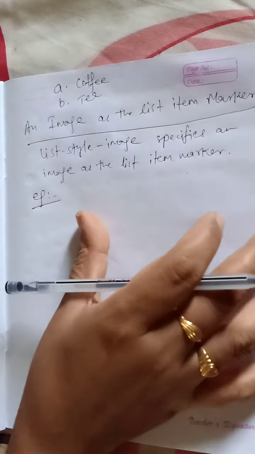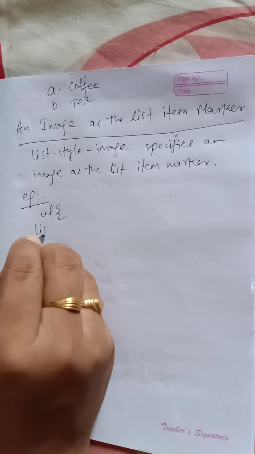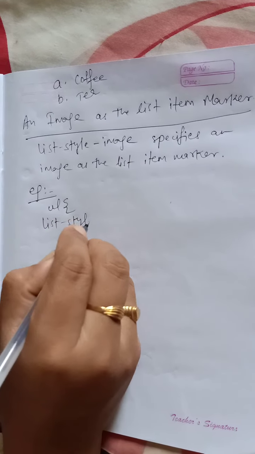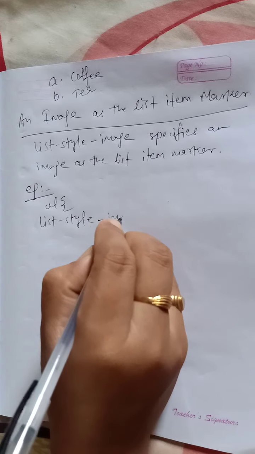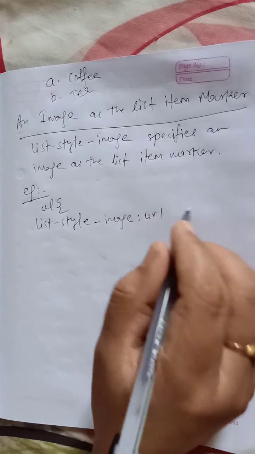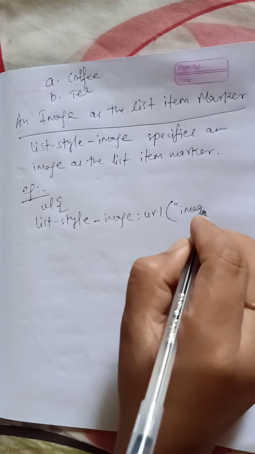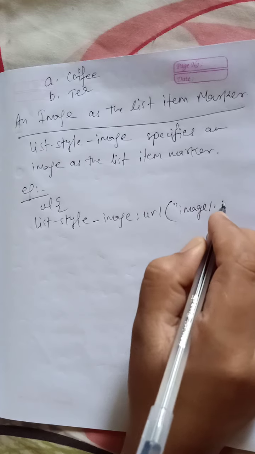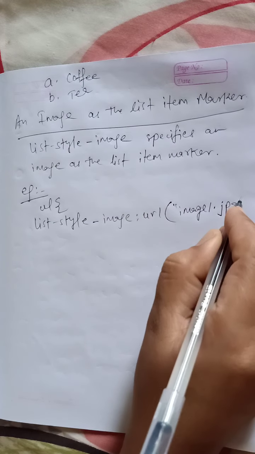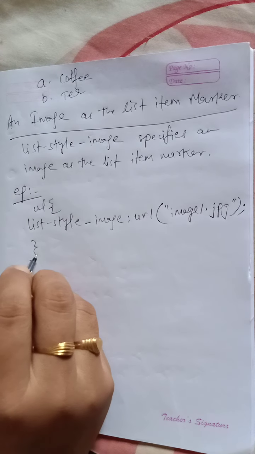For example, we can write it for the unordered list with the image file, suppose JPG or GIF, whichever file you want, you can mention.